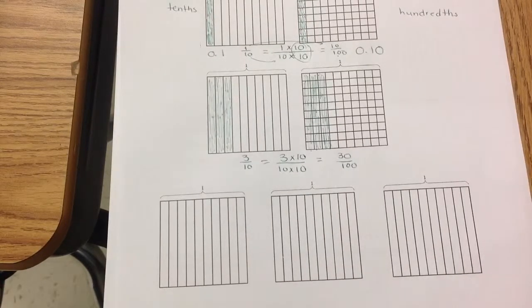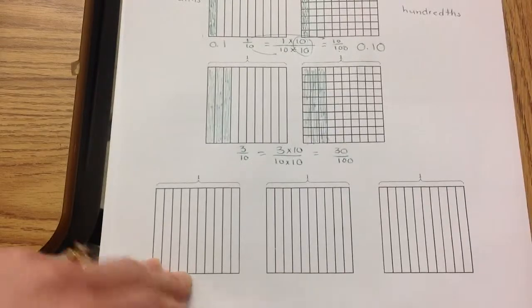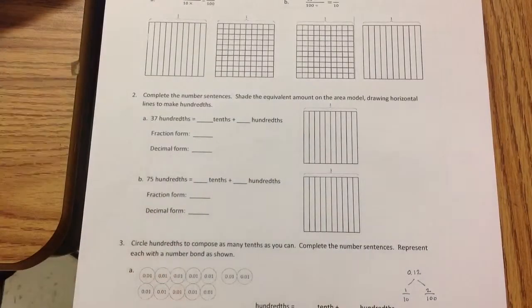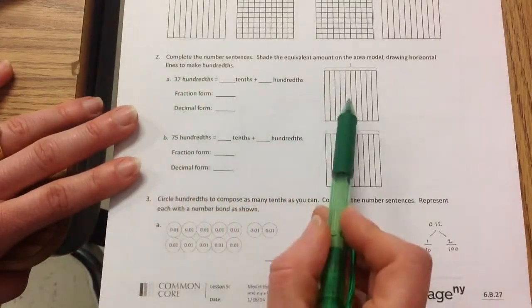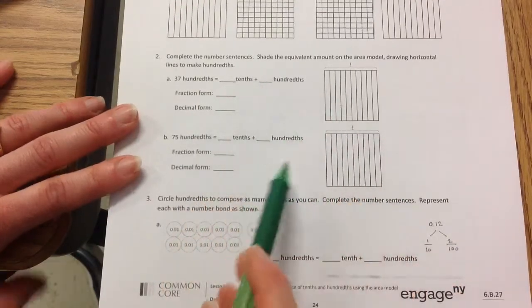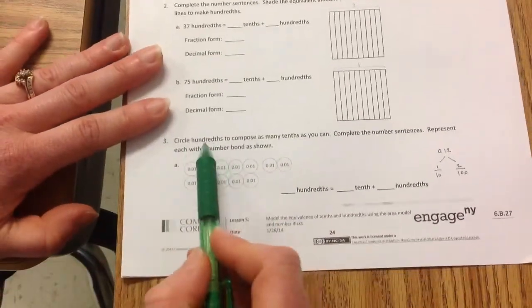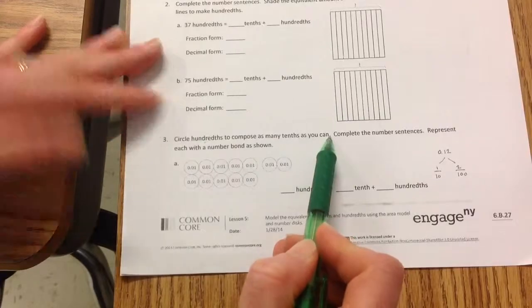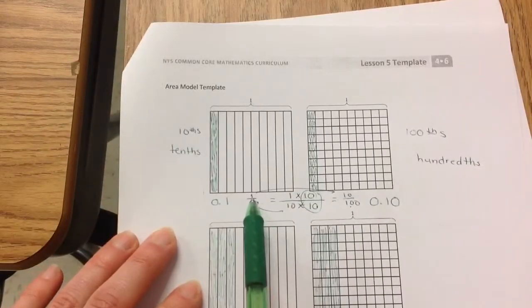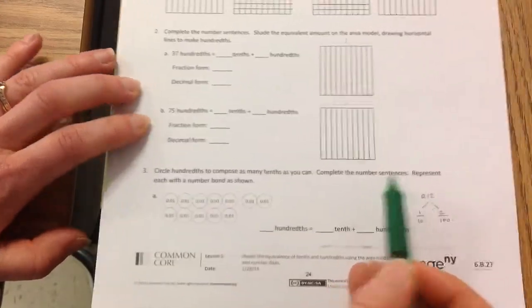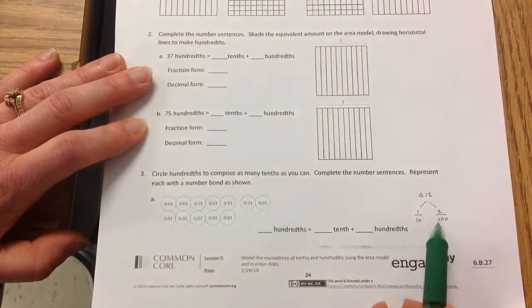The next thing we're going to do is look at the number bonds and discs. So I'd like you to turn to your problem set and look at problem number 3. Number 2, you can cut this the way you need to in order to turn it into tenths and hundredths, just like we did here, tenths and hundredths. Circle hundredths to compose as many tenths as you can. Well, we just found out that there is 1/10 in 10 hundredths. Complete the number sentences. Represent each with a number bond as shown.